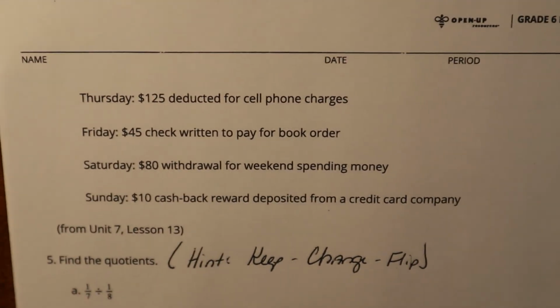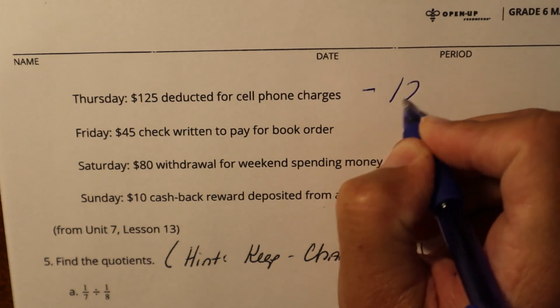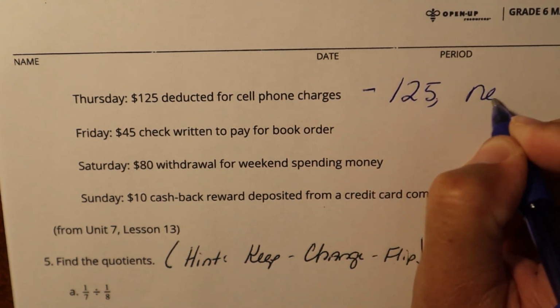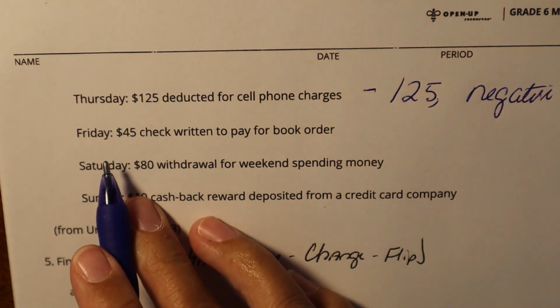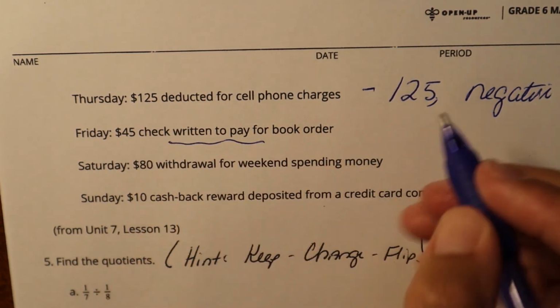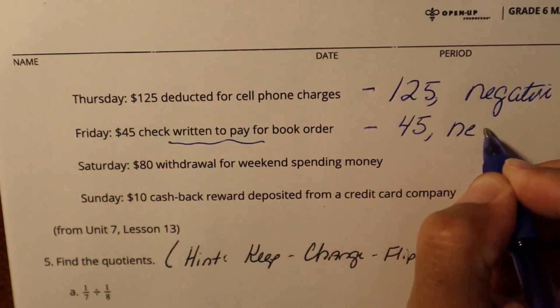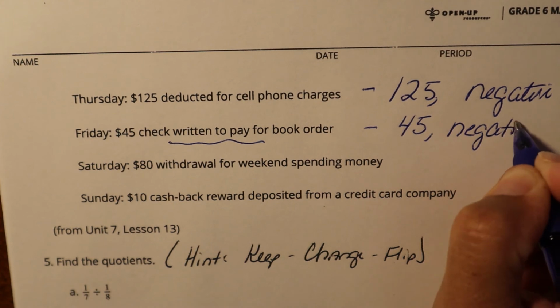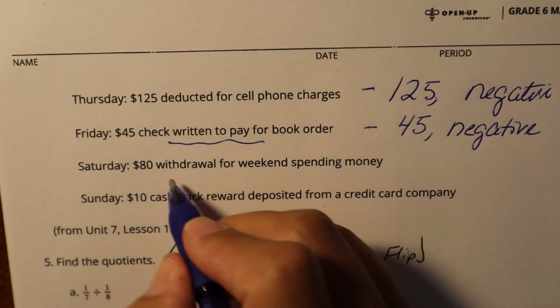Thursday, 125 deduction for cell phone charges. So negative 125, negative. Friday, $45 check written to pay for a book order. So you're paying something, so that would be a negative $45. Negative. $80 withdrawal.